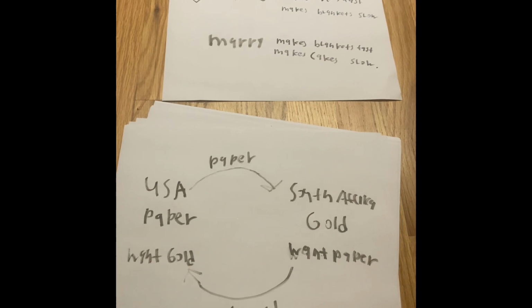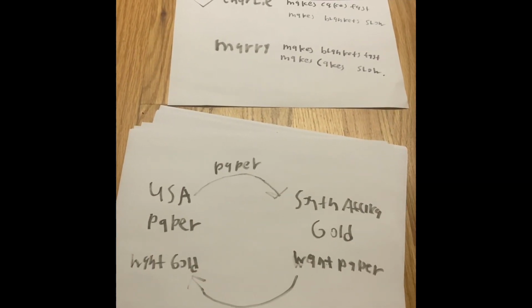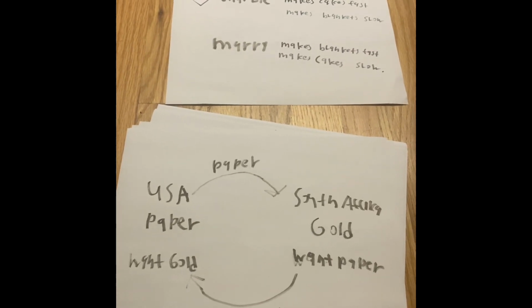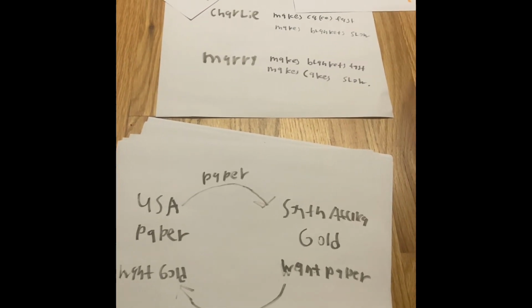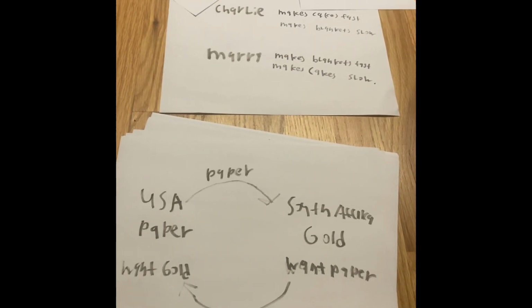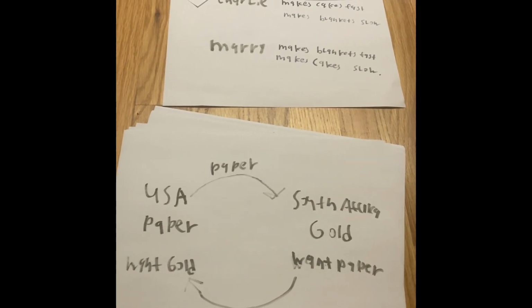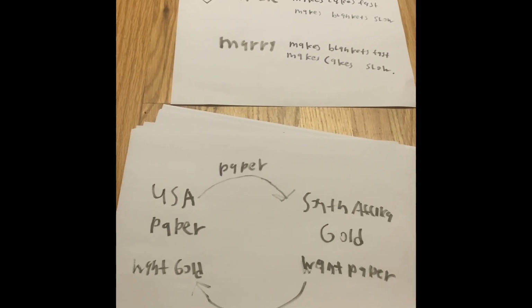But the only way that the two are going to demand each other's items or resources is if they sell the resource that can be made there to the other country and then buy, with the money, resources that they can't make in their own country.